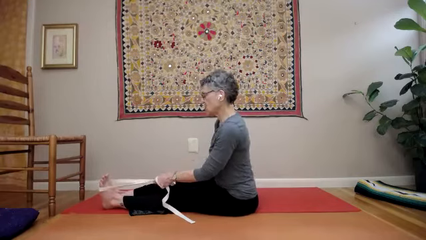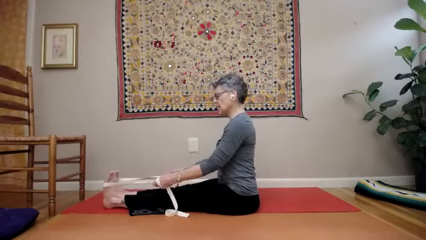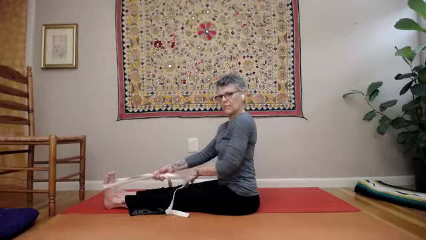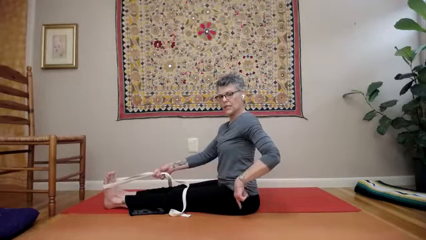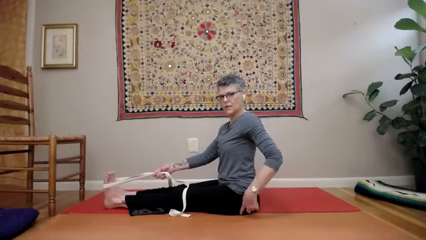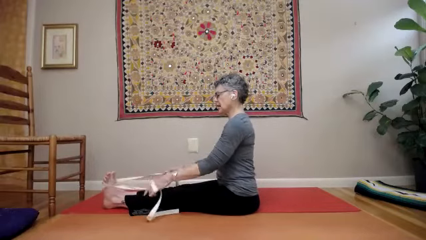Now I'm showing you what I did when I got here out of patterning. You see my position? My embodied sense here is that my buttock bones are back, and in fact they are. Why am I doing that?